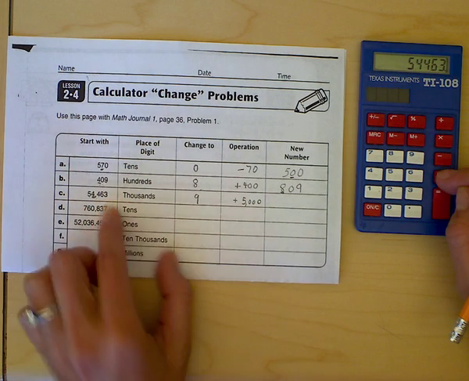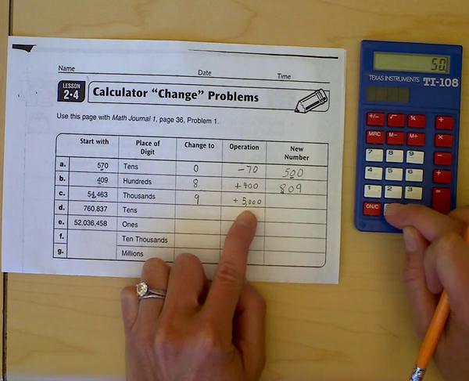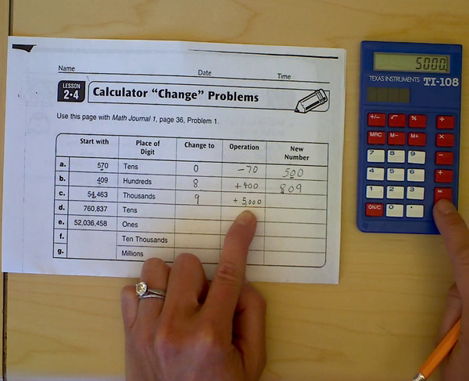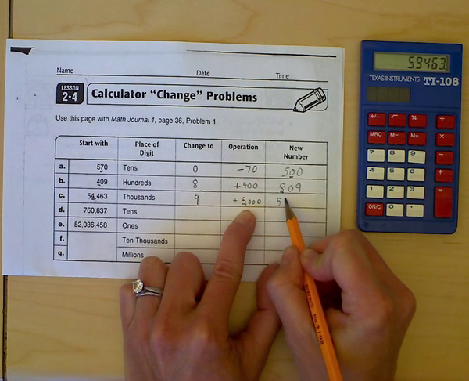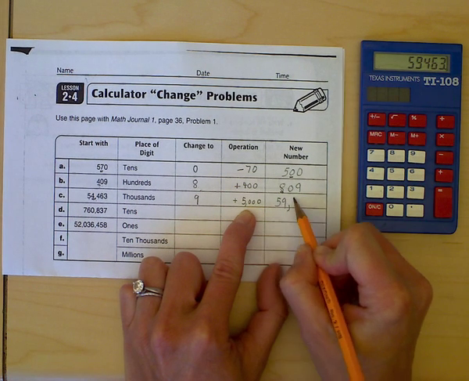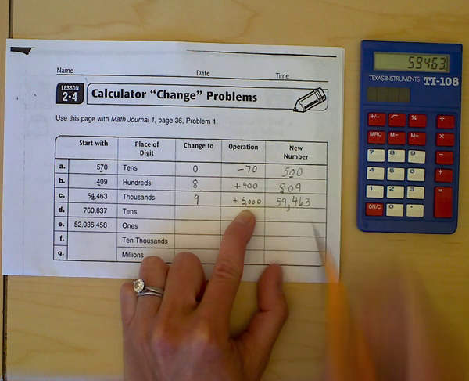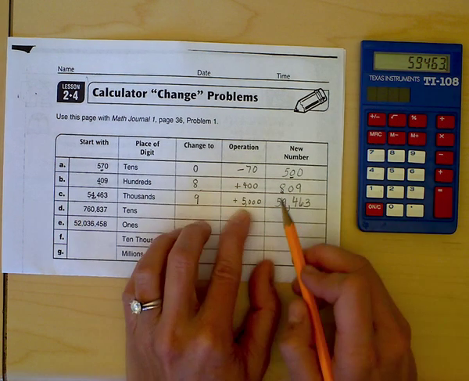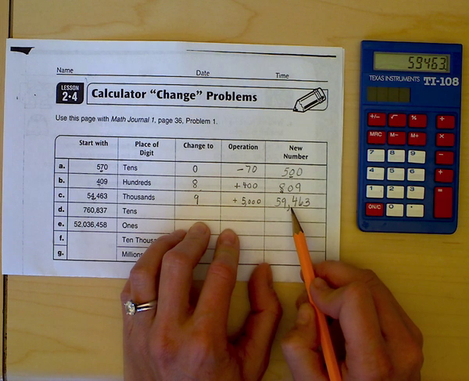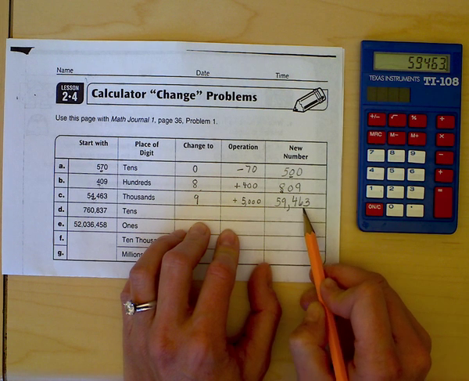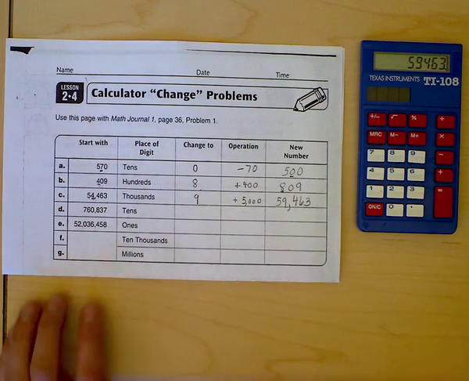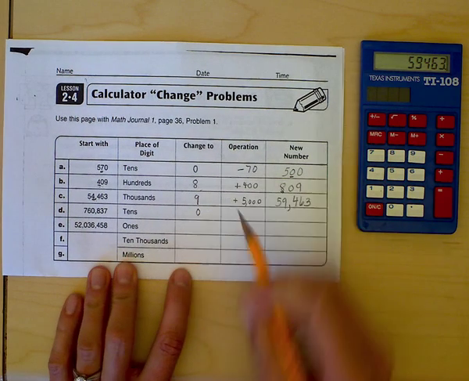Okay, and I'm going to add my 5, 0, 0, 0. 5,000 equals, my new number is, I'm going to copy it off of my calculator. Okay, my new number is 59,463.